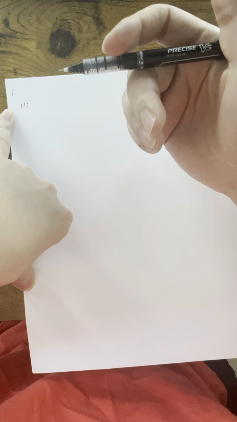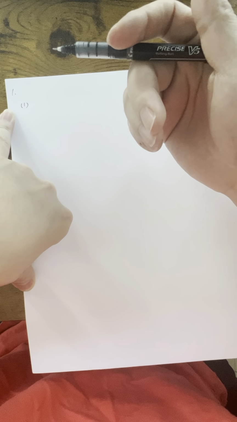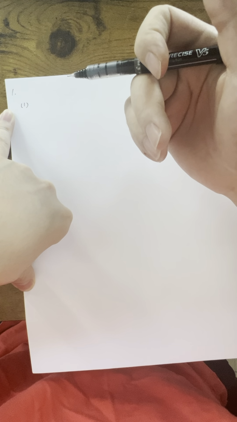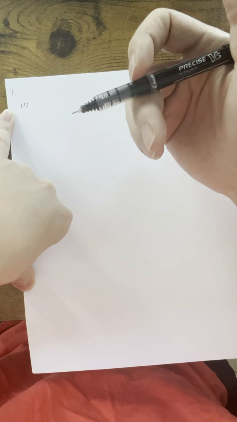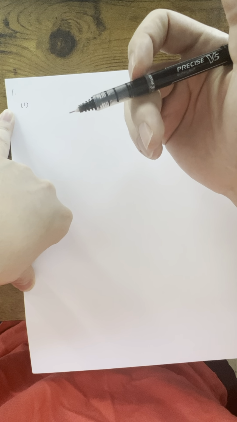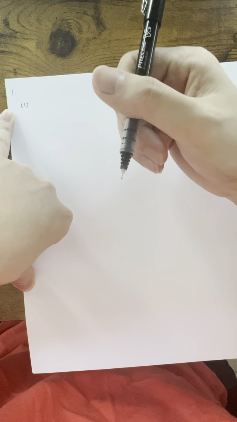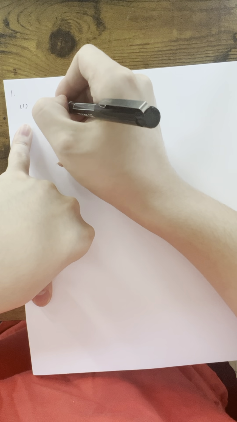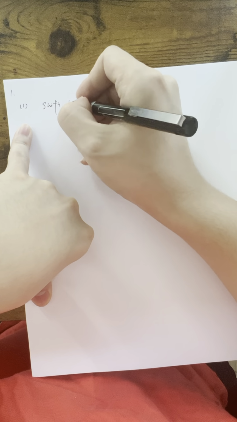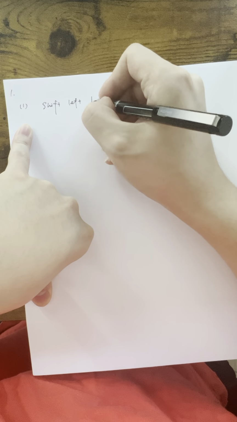Before we start, after some observation, we could find that if we shift the density function of y to the right by 1, we could get the density function of x. Just for convenience, we want these two functions to have a similar form, so we shift f_X to the left by 1.